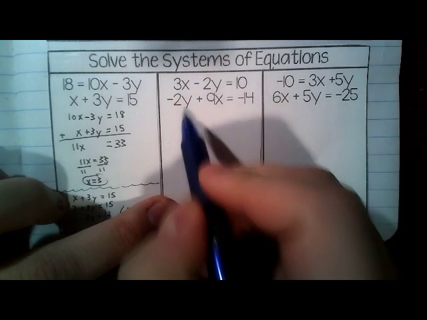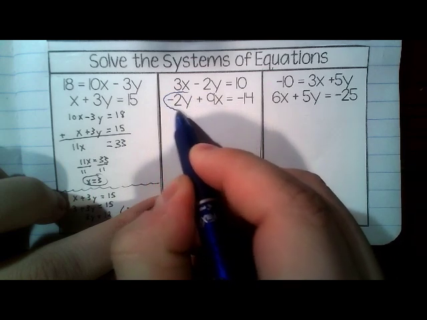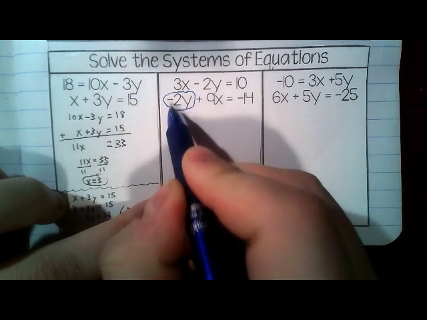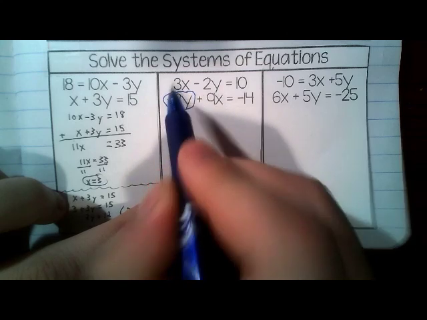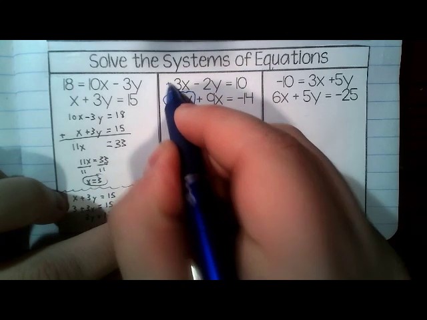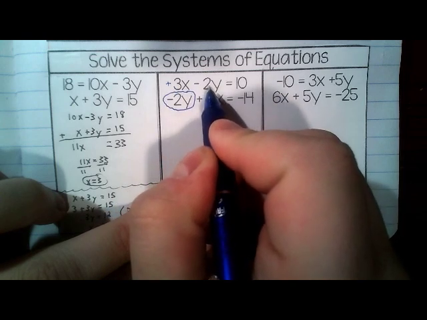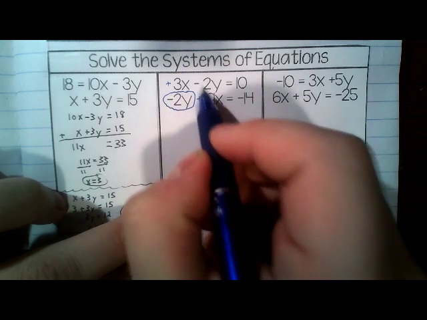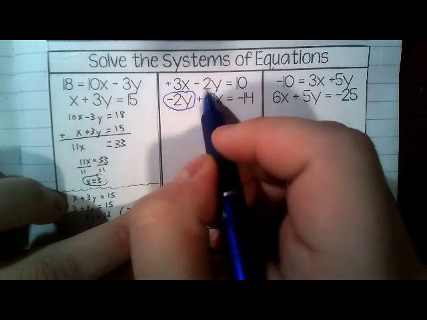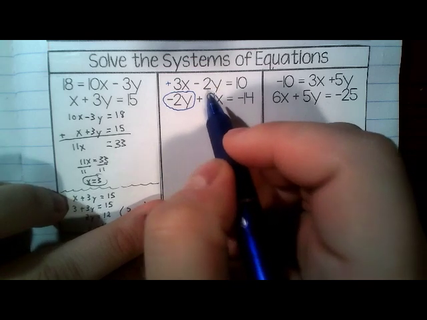So I'm going to move this negative 2y over. Now when I move it over, I have to be sure to take this negative sign with it. If I move the x, I'd have to make sure to move a positive 3 with it, and then write negative 2y on the outside. You have to take the sign because this is technically a negative 2, right? Subtraction and negative are considered the same thing.